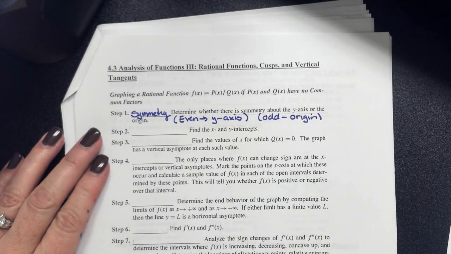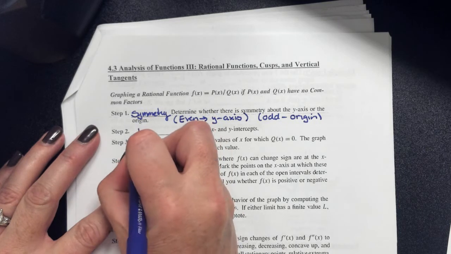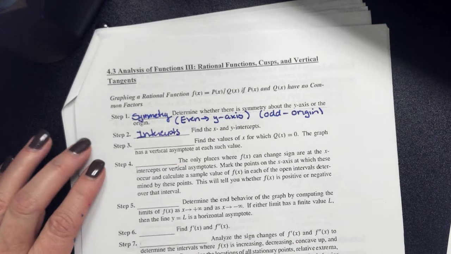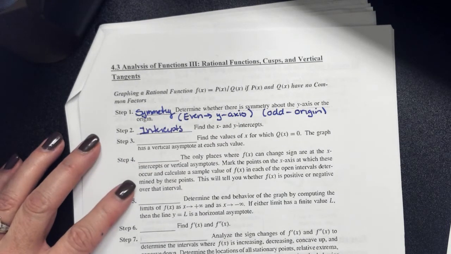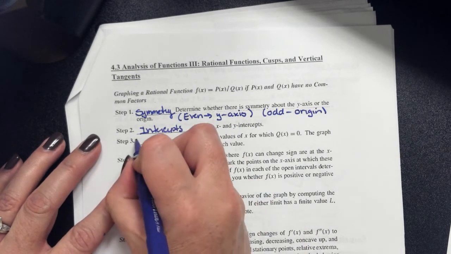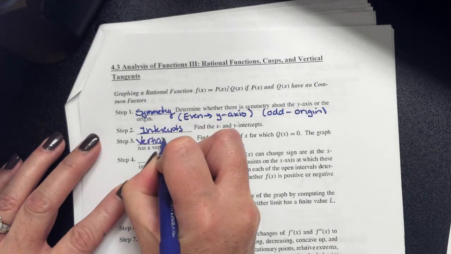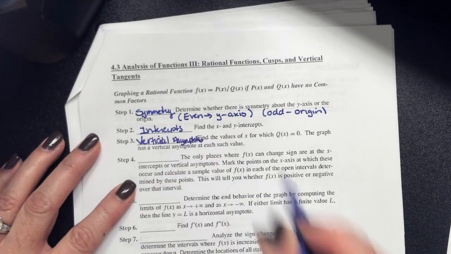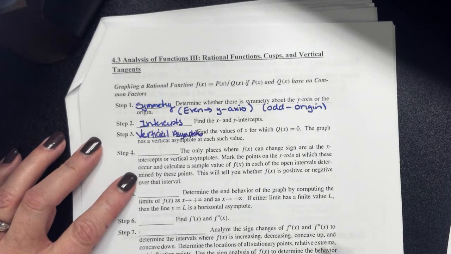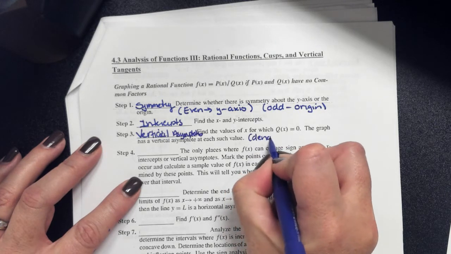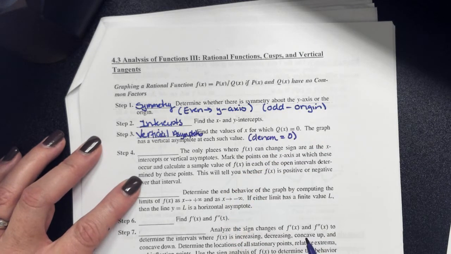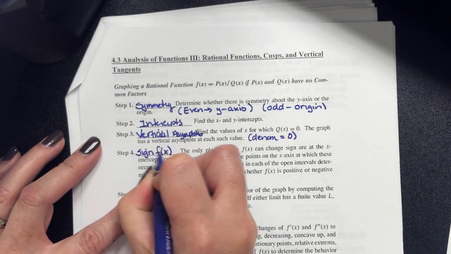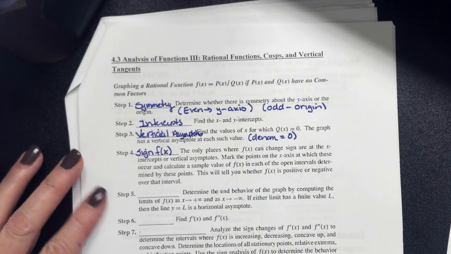You want to be able to find the x and y intercepts. So find out where the rational function is crossing the x or y axis. You want to be able to find where you have vertical asymptotes. After we check for holes, this is going to be found by determining where the denominator is equal to 0. You also want to find your sign for f of x. Where am I changing sign, or where is it going to cross the x-axis?